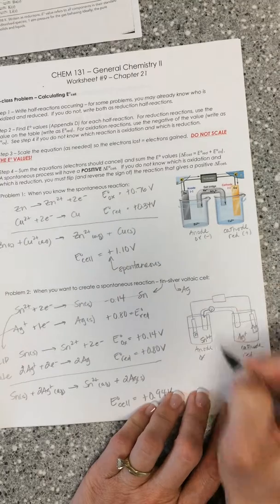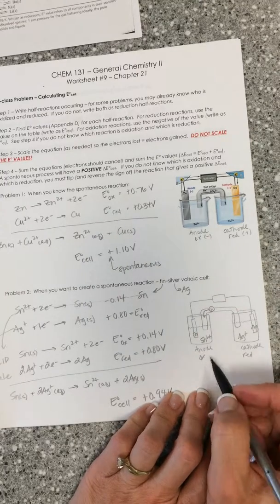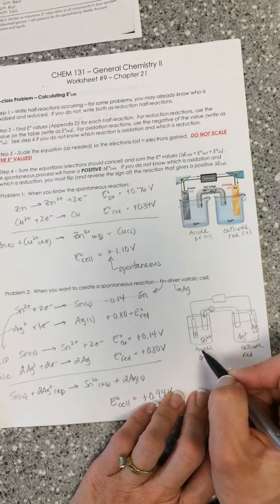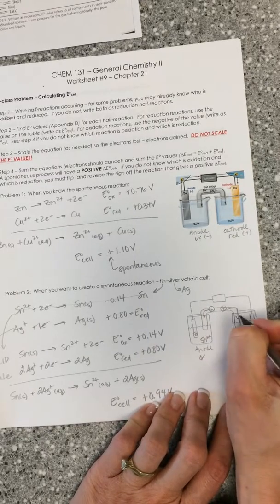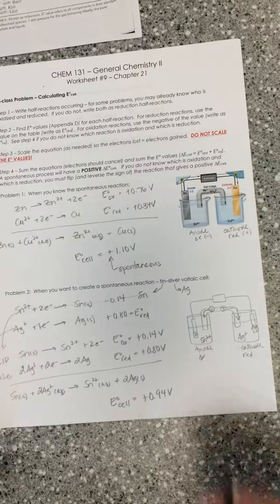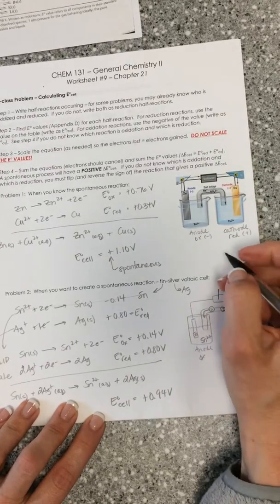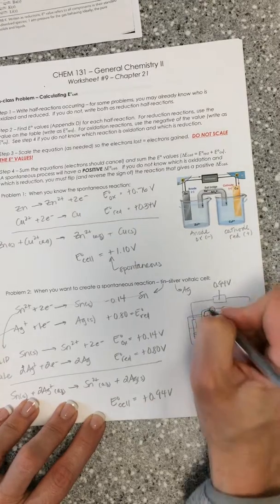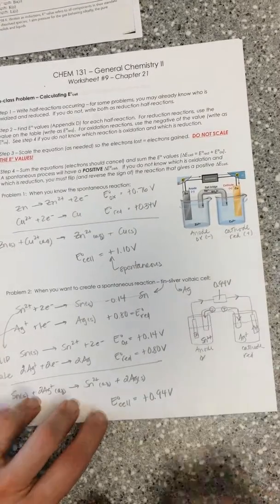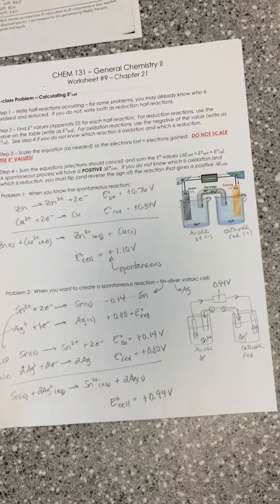Anions, again, are going to flow over to our tin compartment because we are going to be generating those tin ions, so we need to neutralize them. Cations flowing over to the right. And now we can fill in this box here. This is going to be 0.94 volts as electrons move through this voltaic cell.